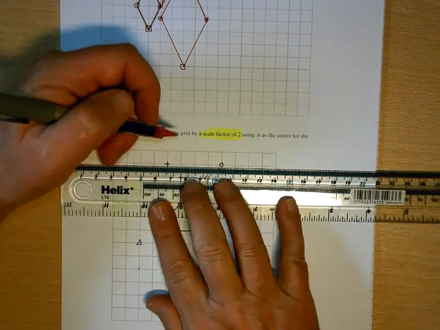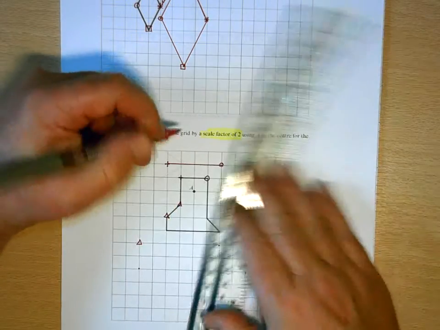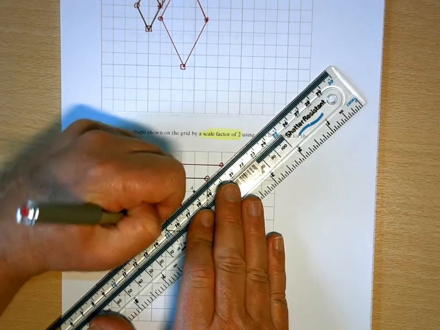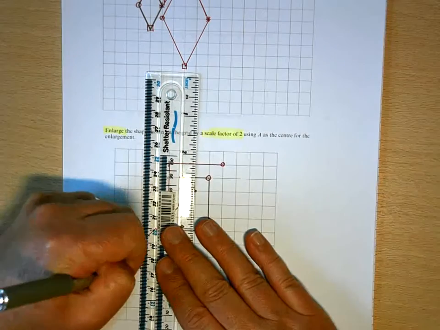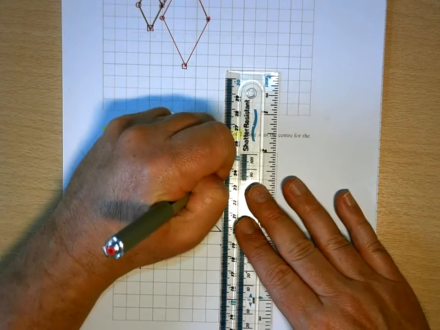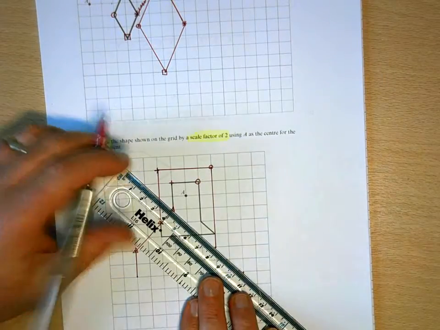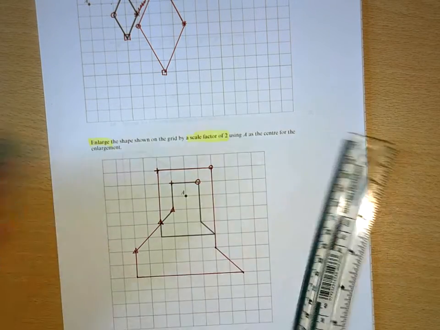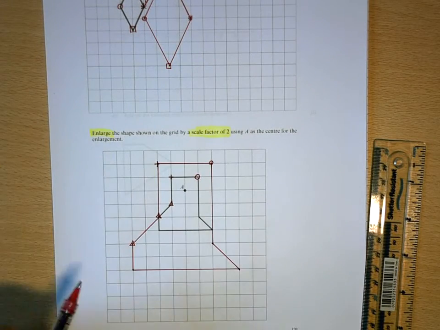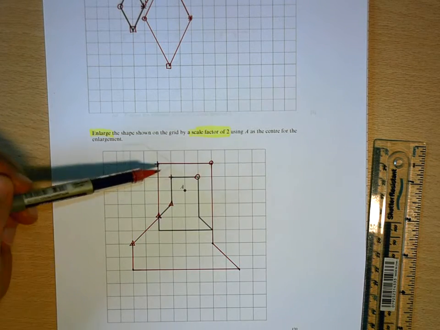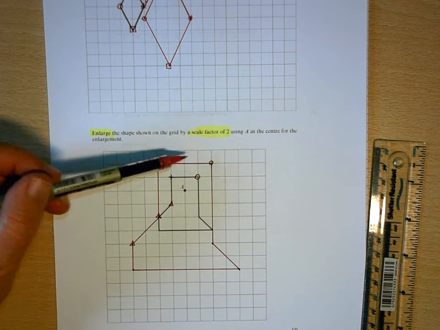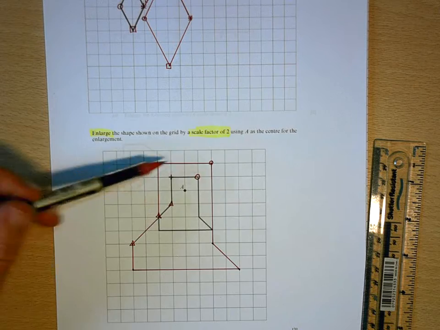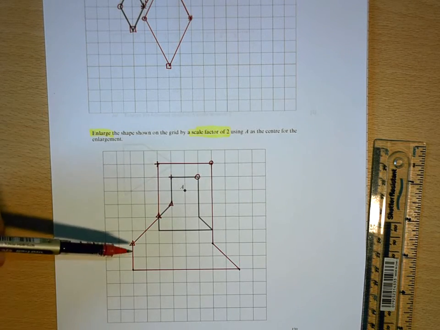So the shape that you should end up with looks like that. So what you note there is that I initially started off counting from the center out, but once I got down here it was easier then just to say, well, I've got the basic position of my shape, now I need to double all the sizes.